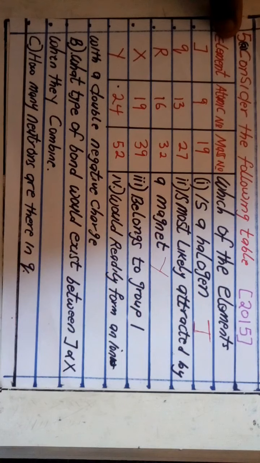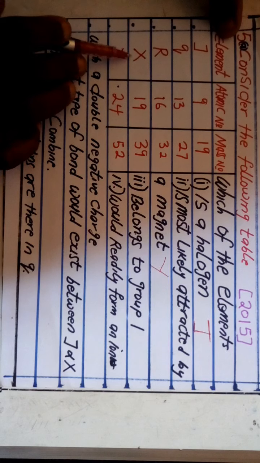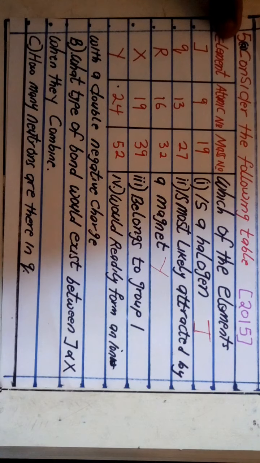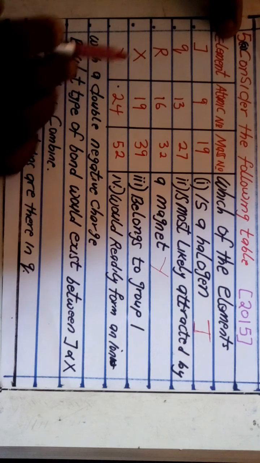Which belongs to group 1? The one that belongs to group 1 would be potassium, X. Potassium belongs to group 1 of the periodic table. Guys, I'm going to put X.